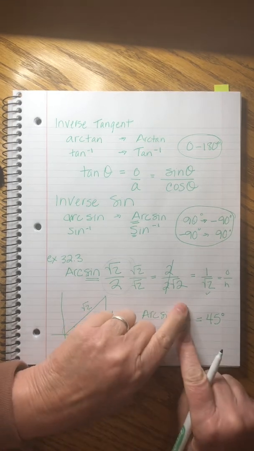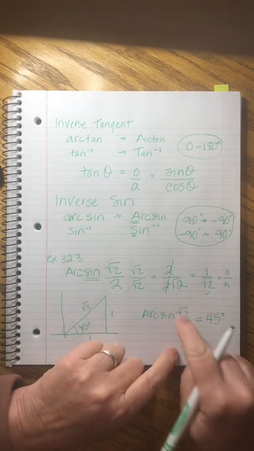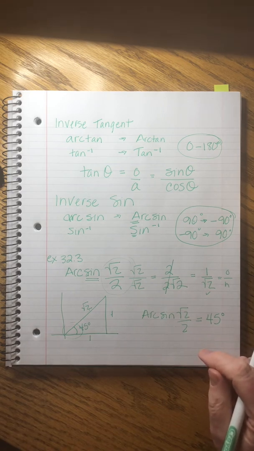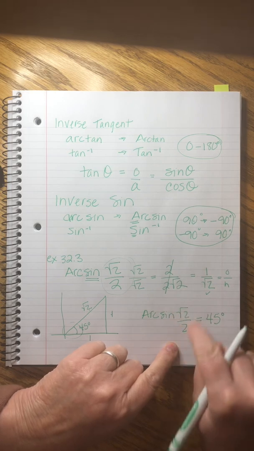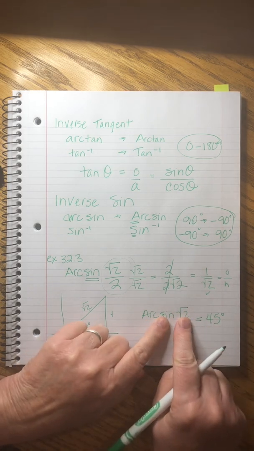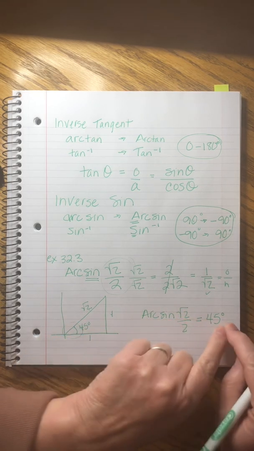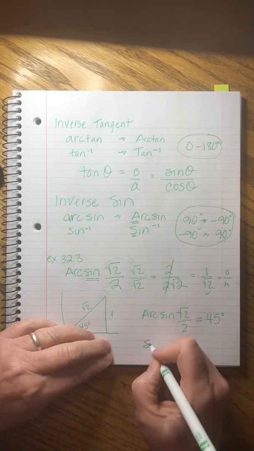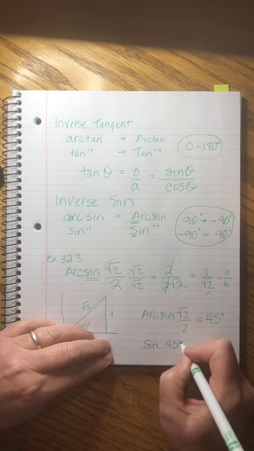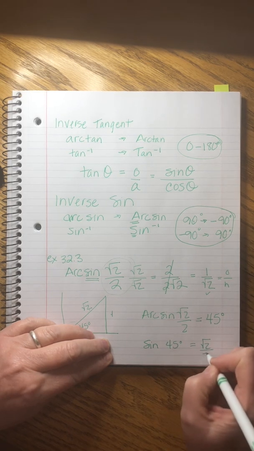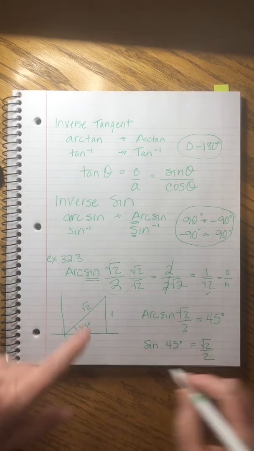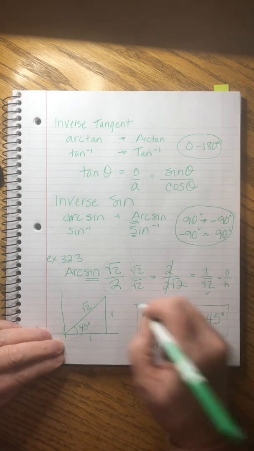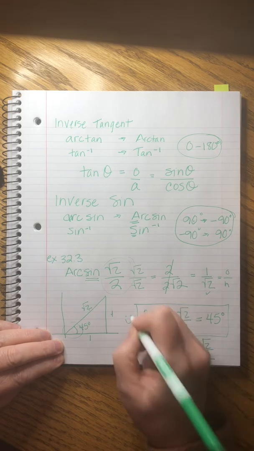We went from the decimal number, which in this case, when it's in our calculators, we express as a decimal when we did inverse functions in our calculators. Here we're expressing it as a fraction, but we're going from the ratio of the sides to the degrees. We can also say the sine of 45 degrees equals square root of 2 over 2, right? So that's how we see that these are inverse functions. This is the answer to this problem. That's all there is to it. That's not so bad, right?